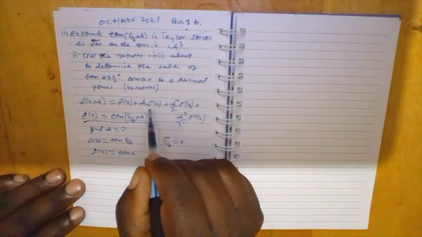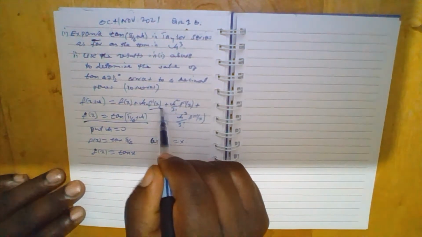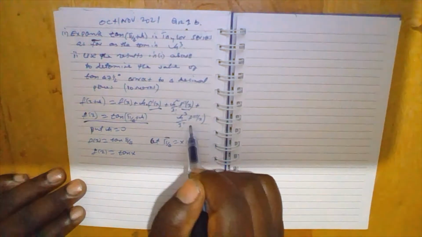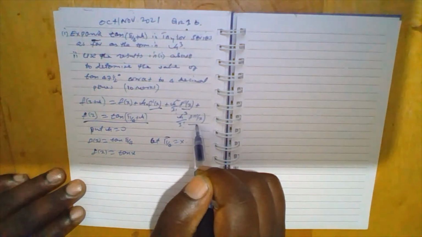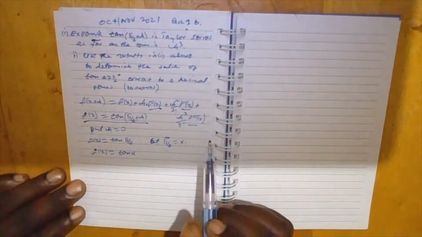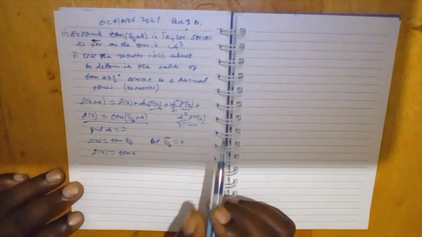Now we need to get f prime of x, f double prime of x, and then f triple prime of x. Once we get them, we insert them in this equation.